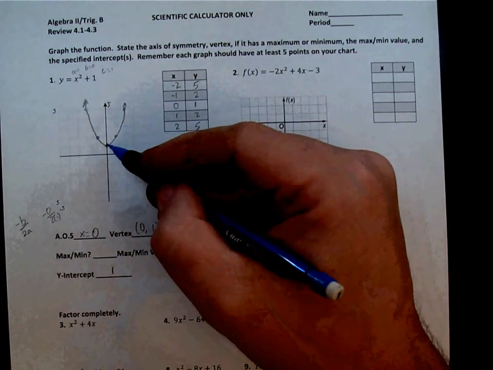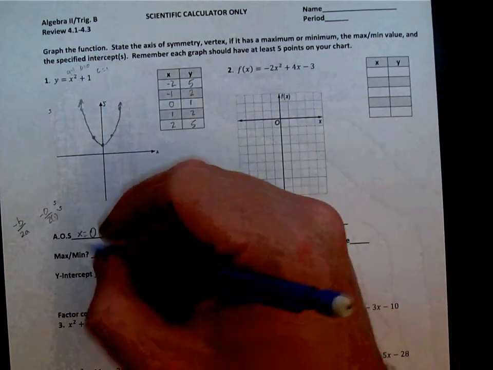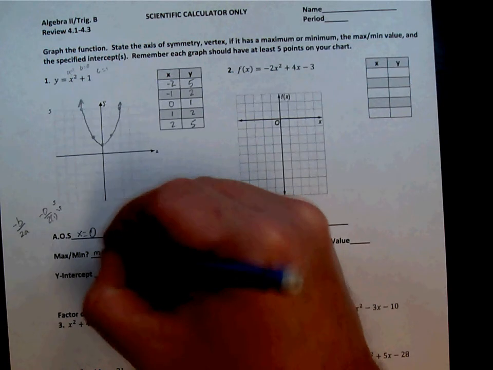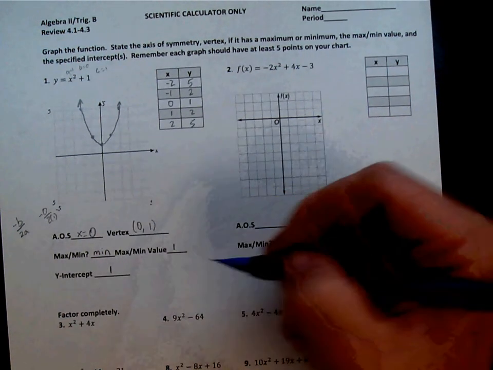The max or min, well, the vertex is at the bottom. We could have known that since a was positive, we knew it was going to open up. So the vertex is at the bottom, so it has a min. What is that min value? It's whatever the y value is of the vertex, which was 1.